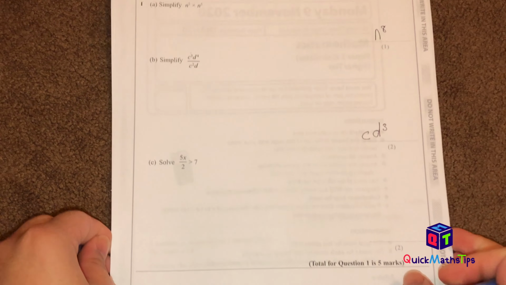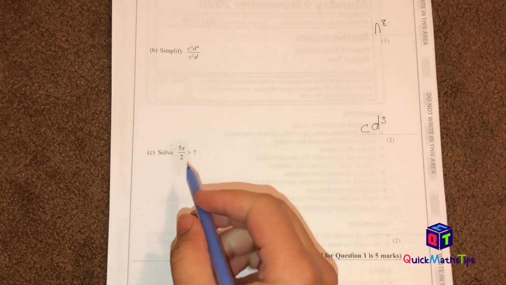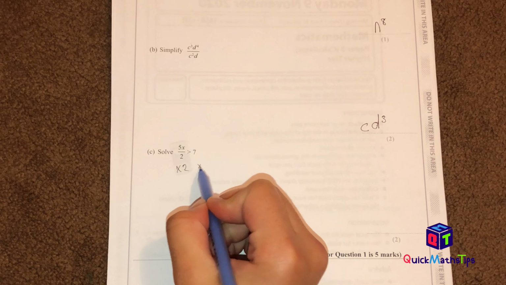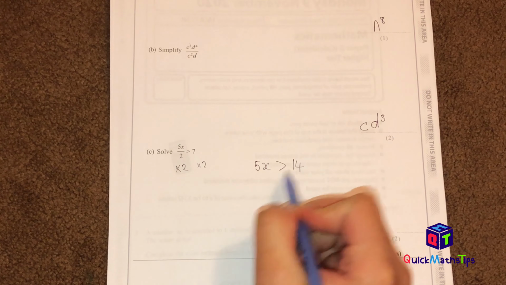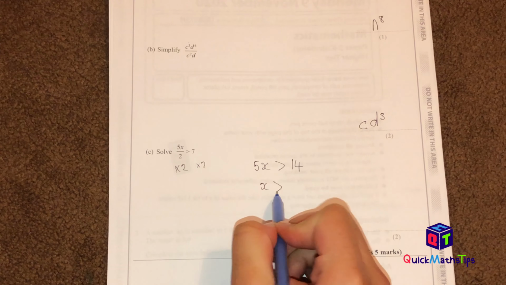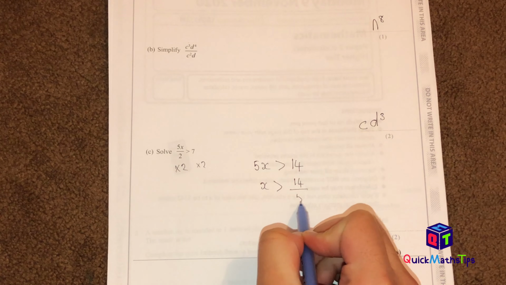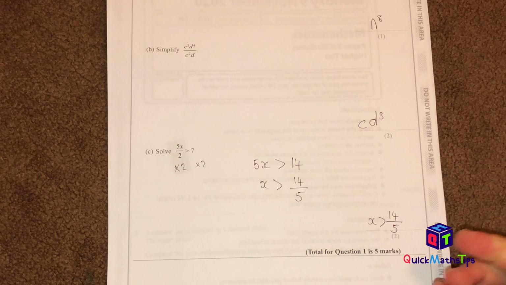Okay? Next, solve 5x over 2 is bigger than 7. First, you multiply by 2 on both sides. So you're left with 5x is going to be bigger than 14. Then you divide it by 5 on both sides. So x is bigger than 14 over 5.